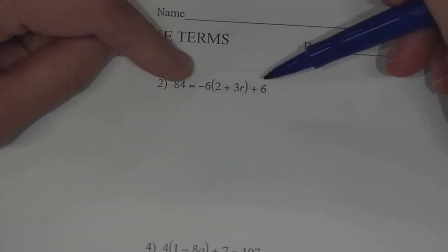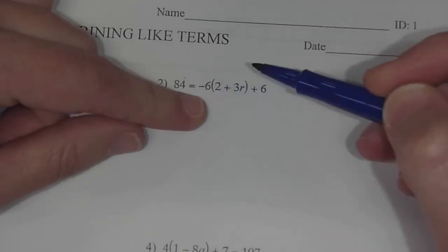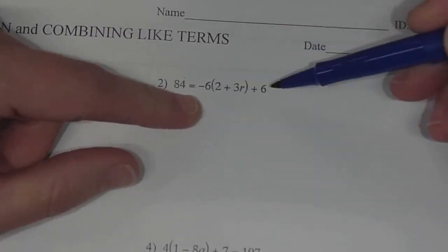Let's figure out what to do first here, and usually a good place to start would be with that distribution. The reason we do distribution first is because distribution is the same thing as a certain kind of multiplication, and multiplication comes before addition in PEMDAS. So let's go ahead and distribute.